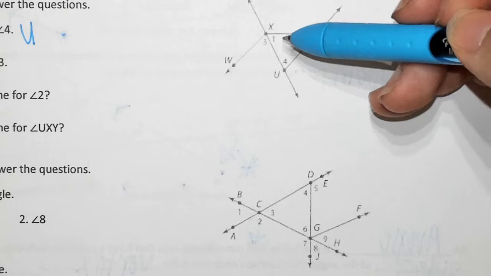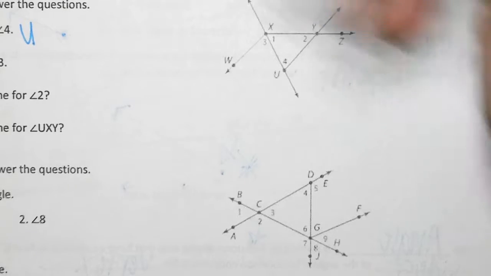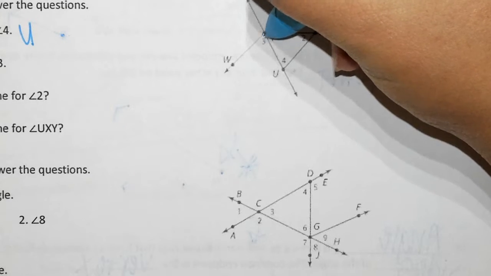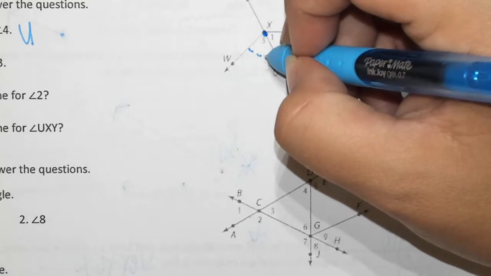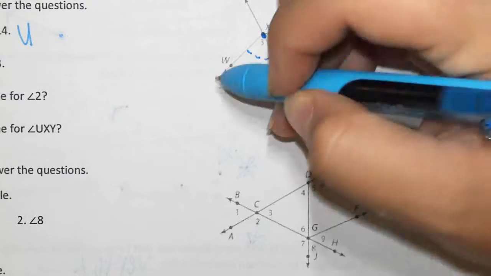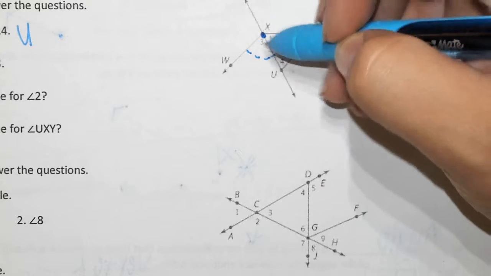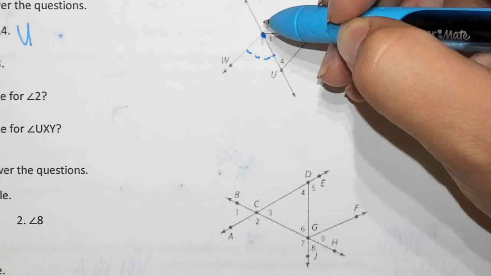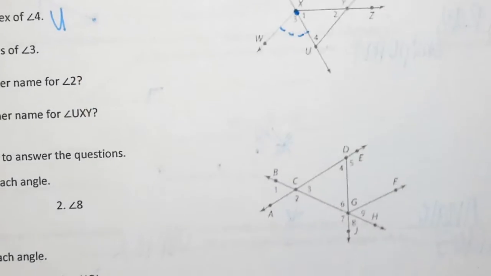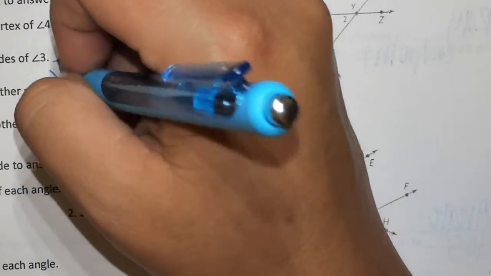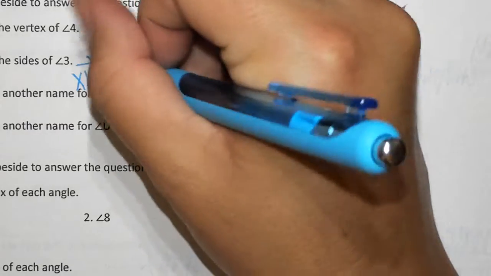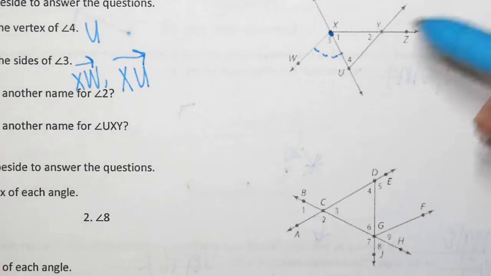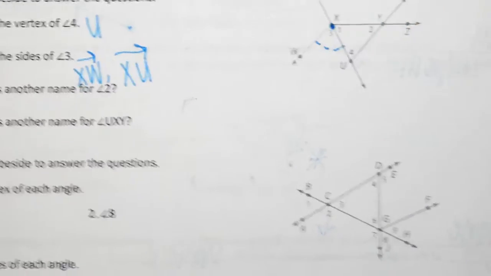Name the sides of angle 3. Well, where is angle 3? Here's angle 3. You have to name the sides. If this part right here is angle 3, it's made up of 2 sides. We always have to start at the vertex, which is X. So one side is XW. Don't forget your shortcut. XW. What's the other side? X what? U. You have XW and XU.